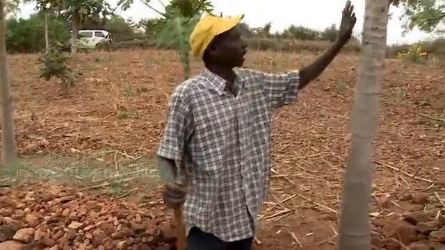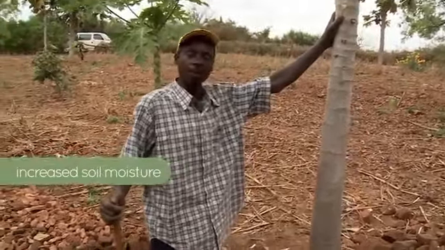Upande mwingine papaya fruit trees, which grow along the stone lines since there's enough moisture.